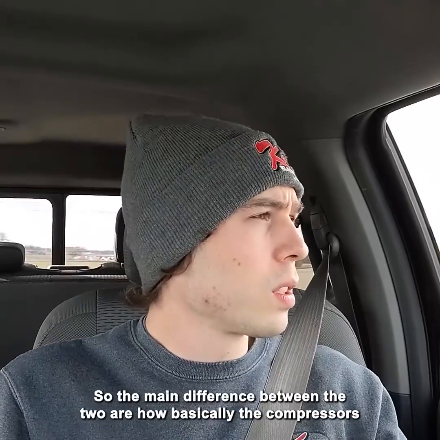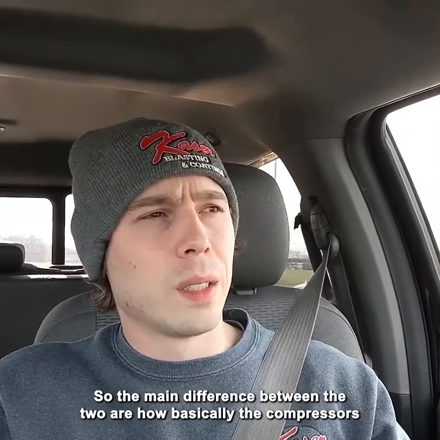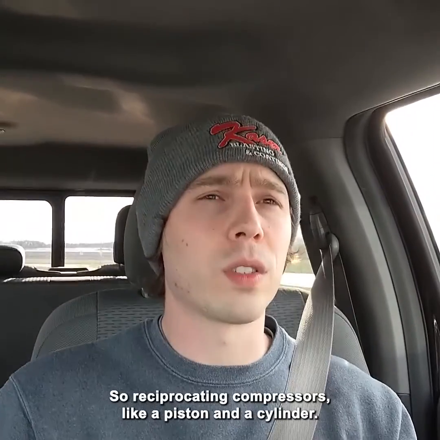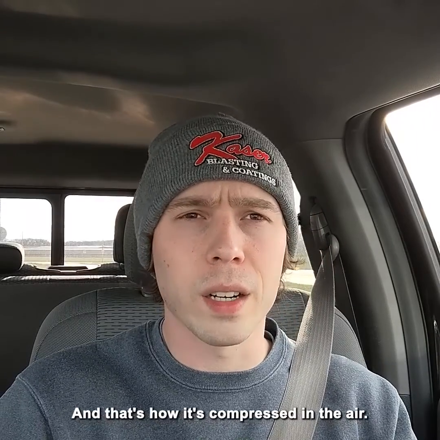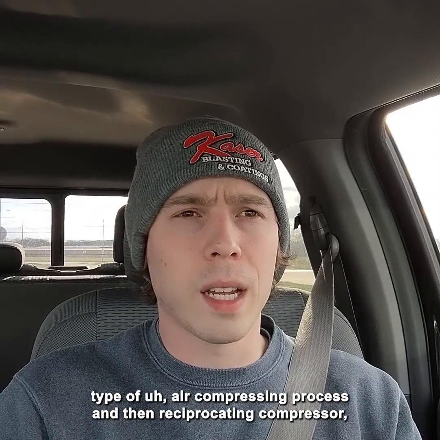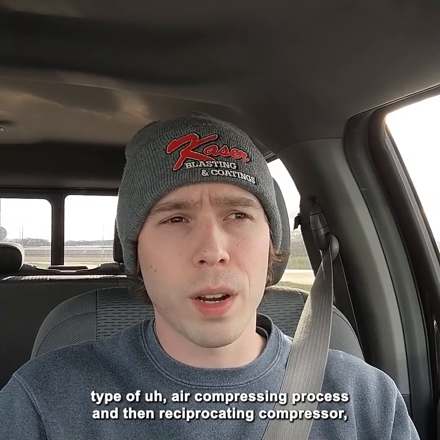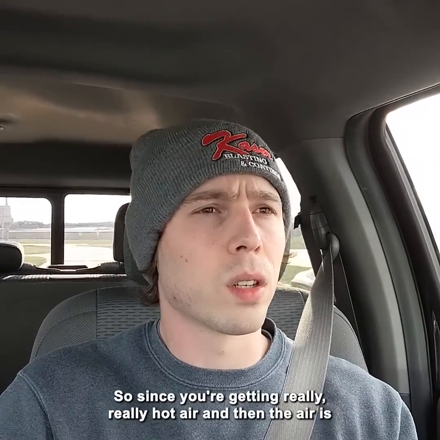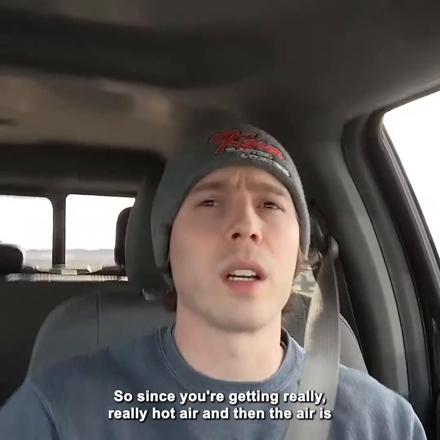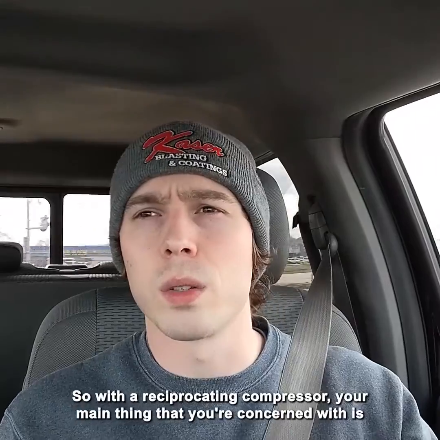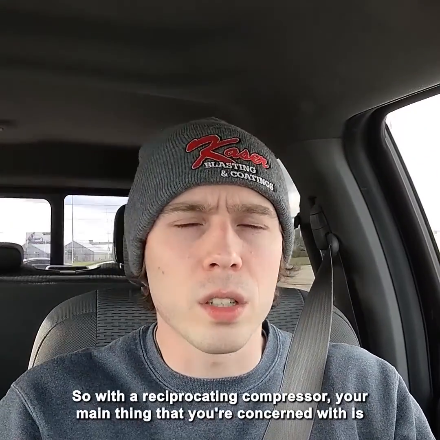So the main difference between the two is basically how the compressor is designed and how it makes air. A reciprocating compressor is like a piston in a cylinder, and that's how it's compressing the air. There's not very much oil that gets introduced into the air during that process, but it gets very, very hot. Since you're getting really hot air, and then the air is going to cool back down, you're going to have moisture issues. So with a reciprocating compressor, the main thing that you're concerned with is moisture.